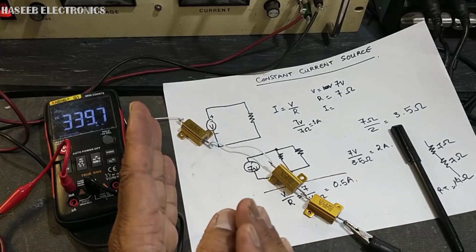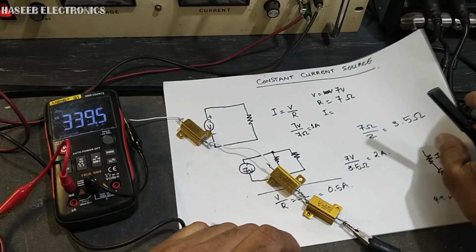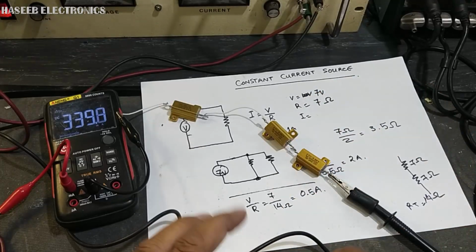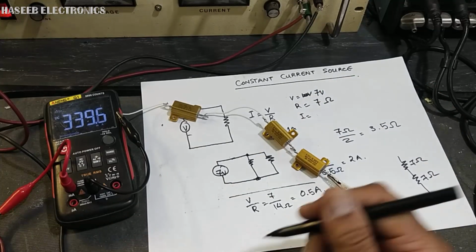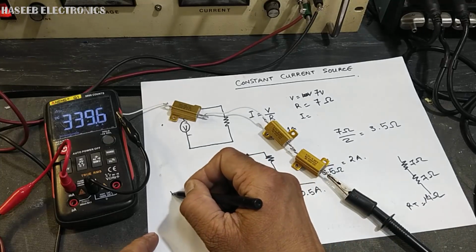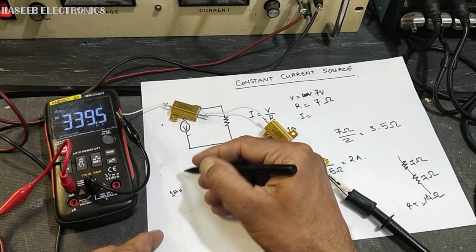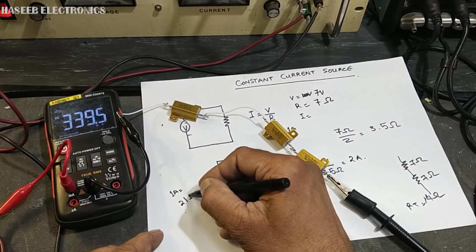If we have a source that can adjust its voltage to maintain the current, how much voltage will there be? We need 1 ampere current, and we have a resistance of 21 ohms.